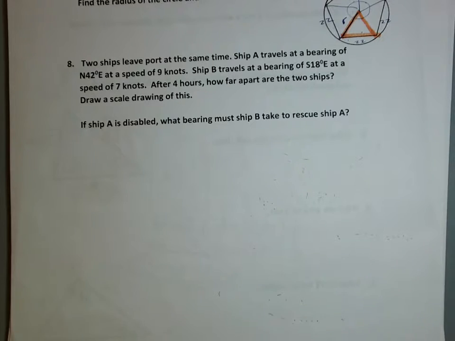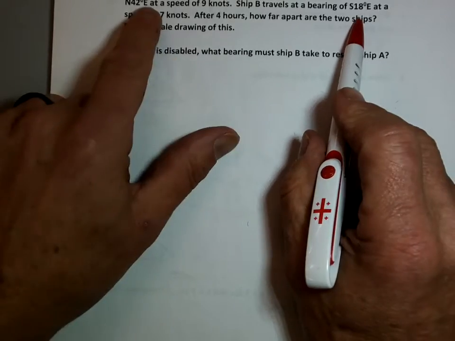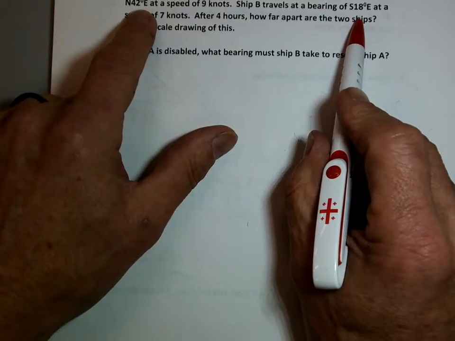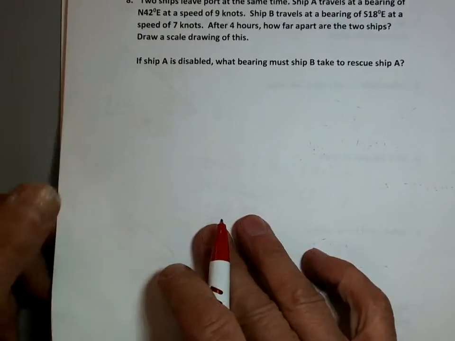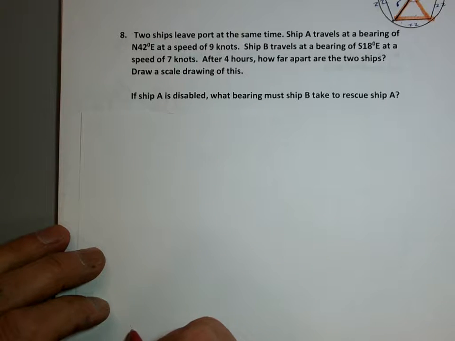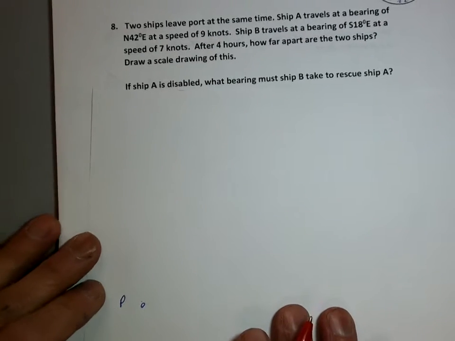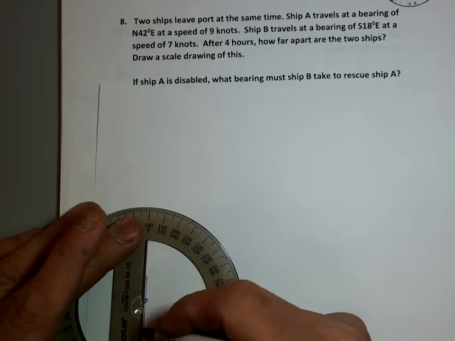Last but not least is our ship problem. Okay, let's see if I can go ahead and draw a picture. Okay. So we're going to go northeast and southeast. So let me put port somewhere around. Let me get a separate sheet of paper. Let's put port maybe right about here. There's my port. Okay. And I'm going to go ahead and grab my protractor. Put my compass rose in there just so I get my north, south, east, and west. I just like to have my compass rose.